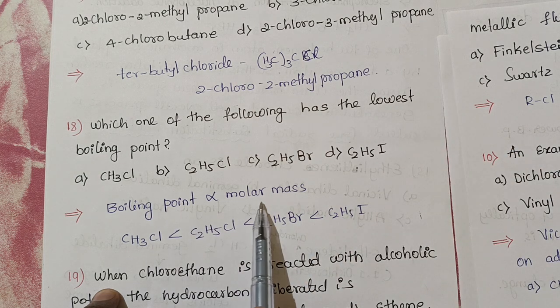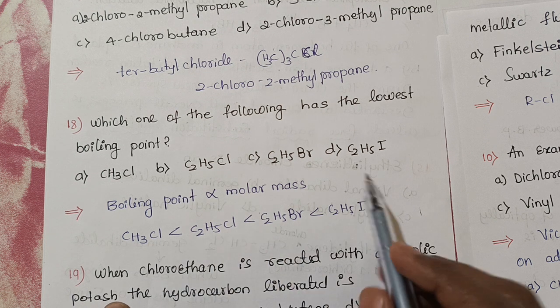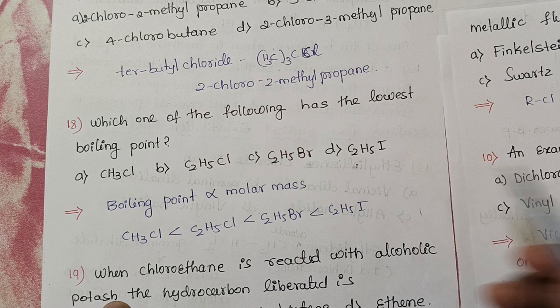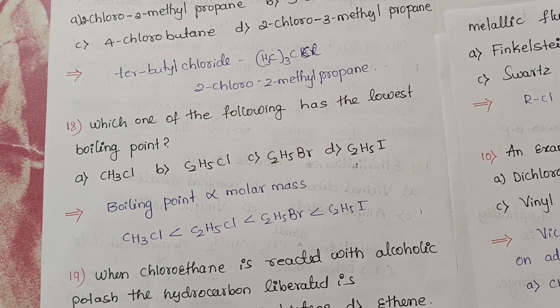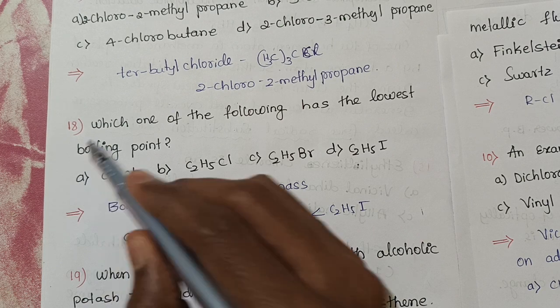The boiling point is directly proportional to the molar mass. So C2H5I has more molar mass than all those compounds. So therefore which one has the lowest boiling point? That is CH3Cl.